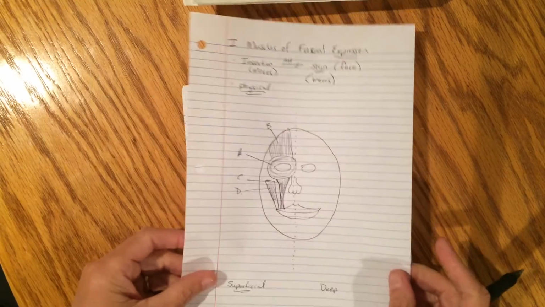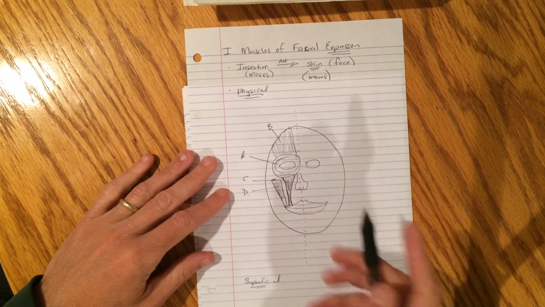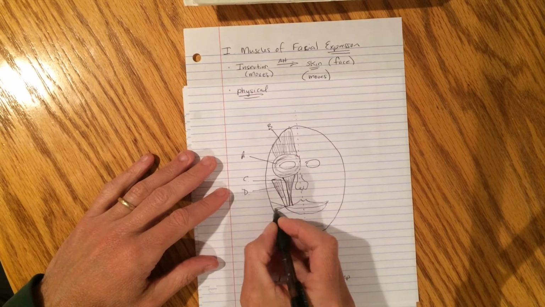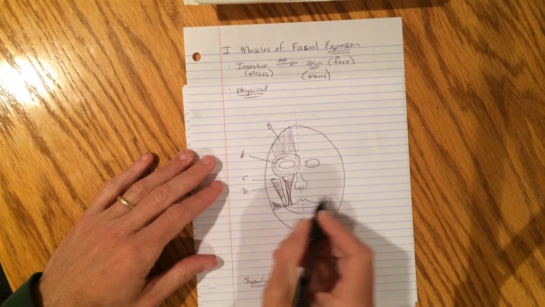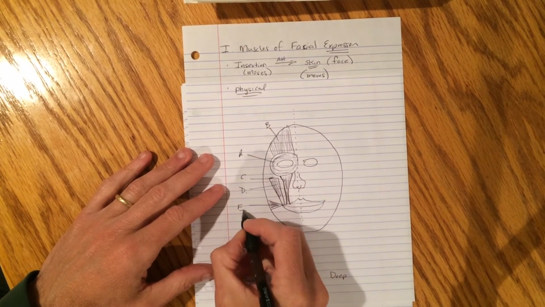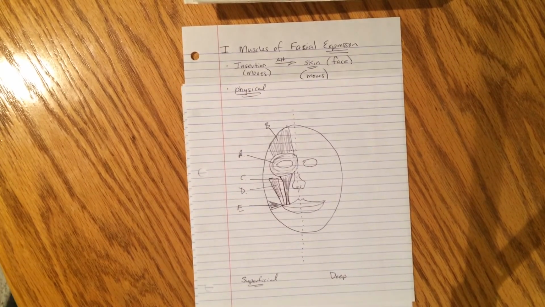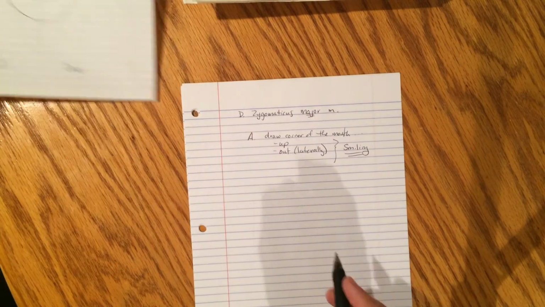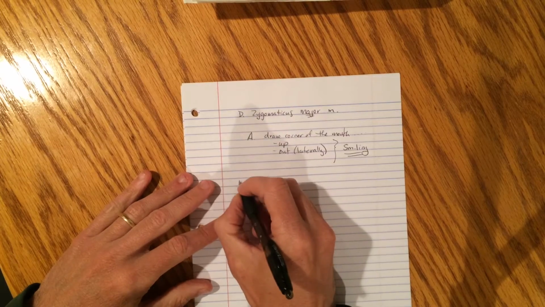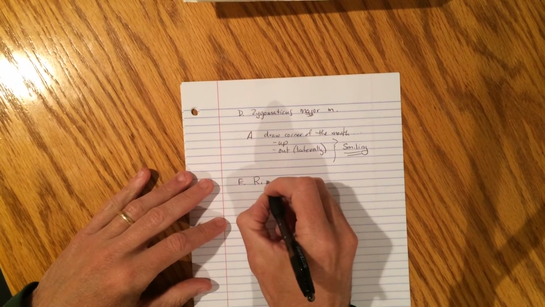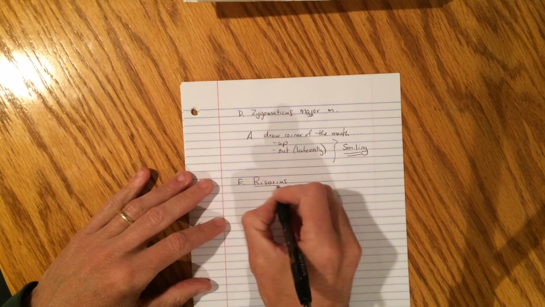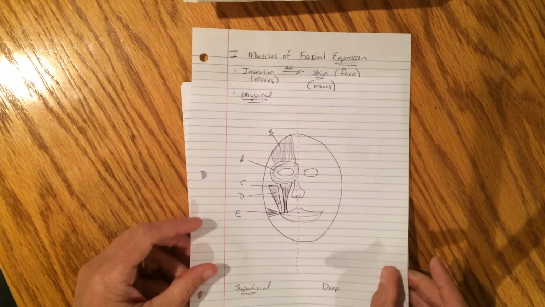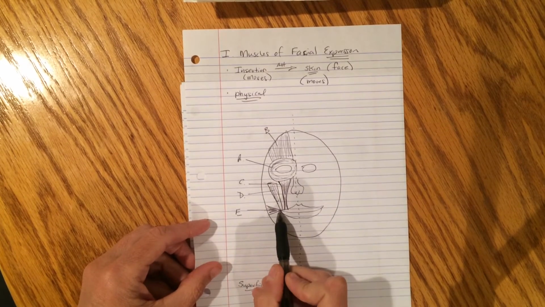All right, let's go bring our picture back out. Okay. And then there's a muscle right here. It goes from the corner of the mouth out to the jaw, right like that, on both sides. And we'll call that E. Okay? That is a muscle called risorius. The risorius muscle. Now, if you look right here on the picture, here's the origin, here's the insertion.